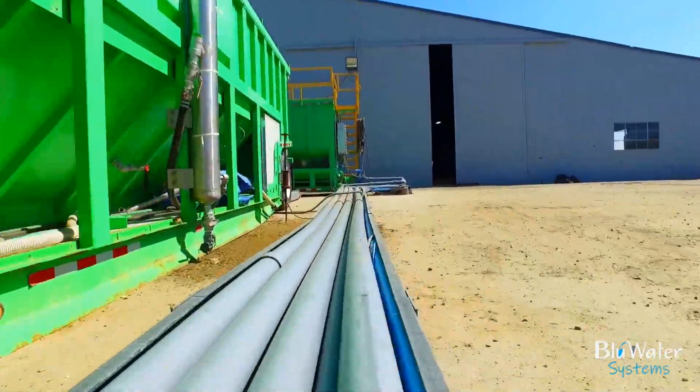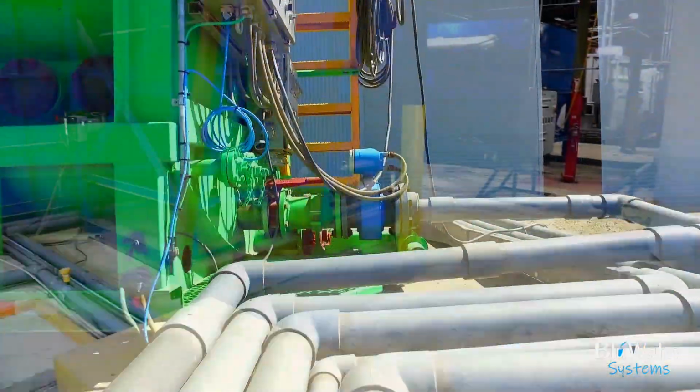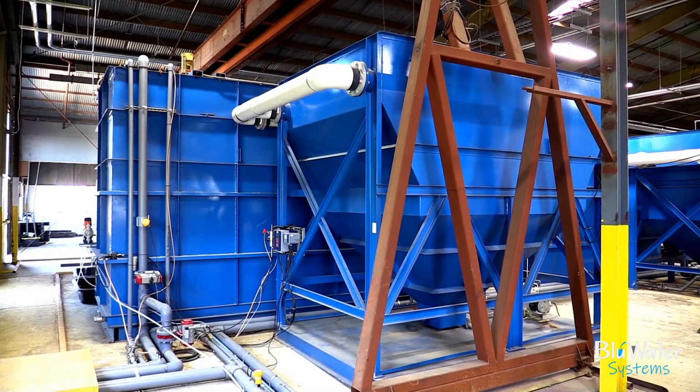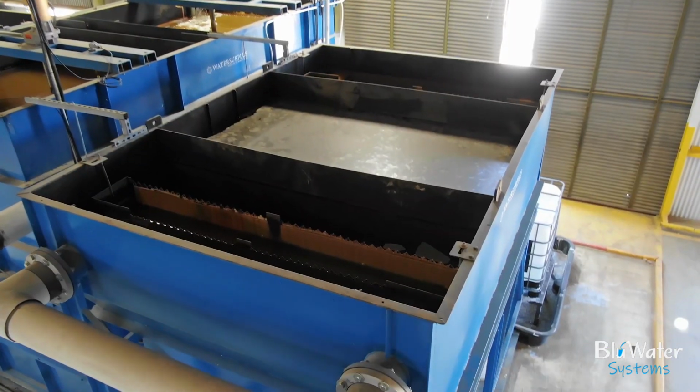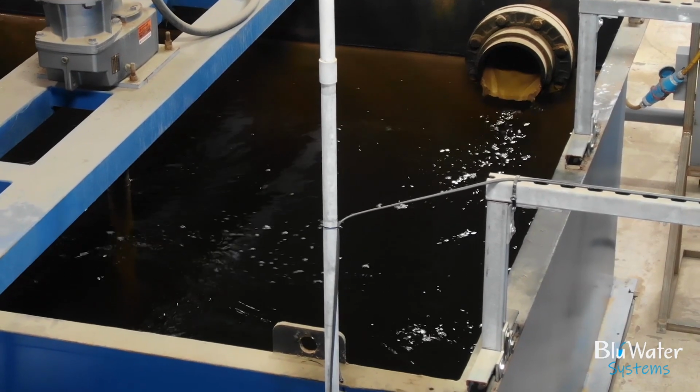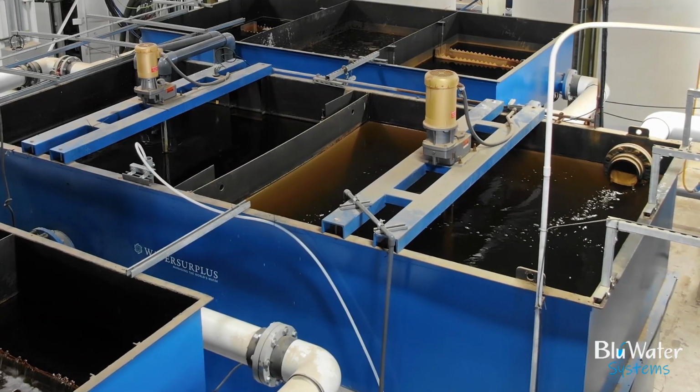Water then moves inside of the building, where chemical reaction tanks and clarifiers adjust the pH level of the water. Clarifiers are used to remove specific solids which are still remaining in the water.